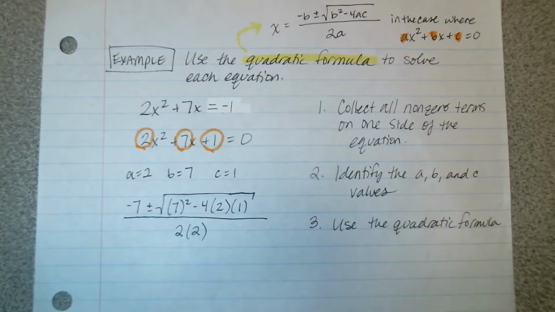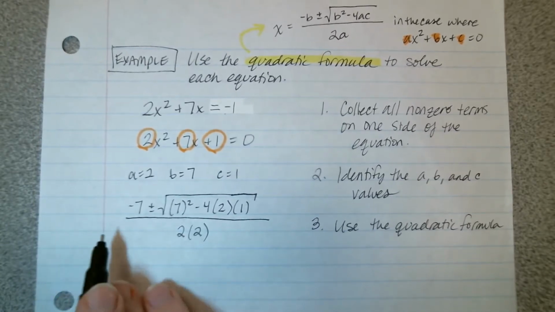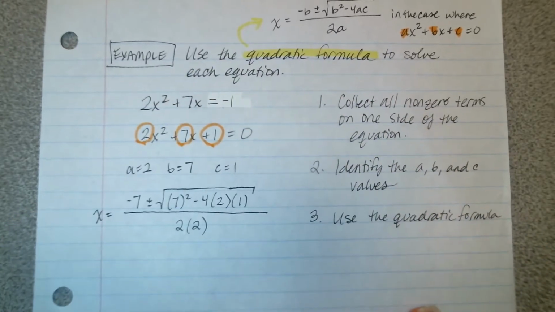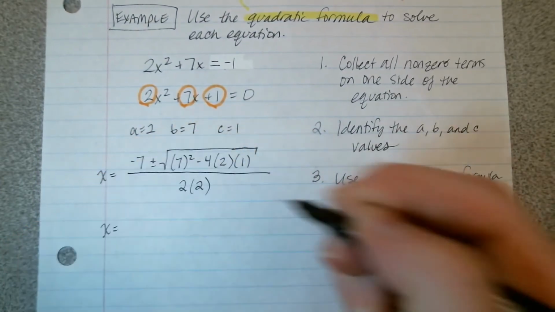And what is this equal to? It's really important that you identify that this is equal to the variable, because that's what we're trying to find. What is x equal to? Okay, so now we will simplify this a little bit.